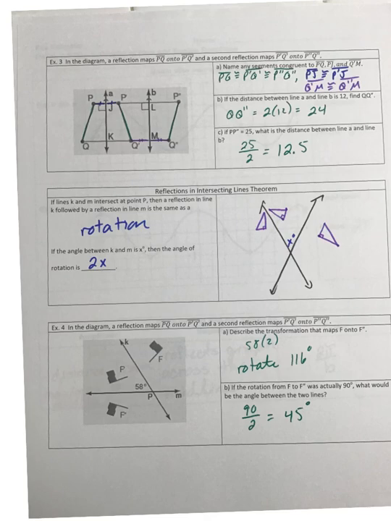And very similar to the one we just did, if the angle between the 2 lines is x, the angle of rotation is 2x. All right, so example 4, we have 2 intersecting lines. We have a rotation, a reflection followed by a second reflection. So we want to describe how do we get from F to F double prime. Well, if the angle between the lines is 58 multiplied by 2, it is a rotation of 116 degrees.